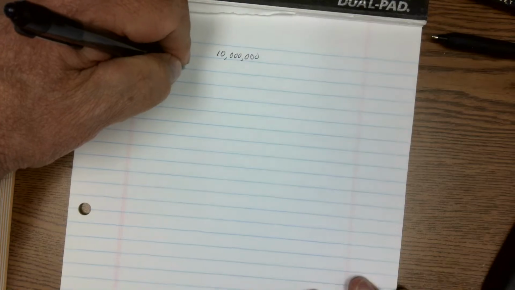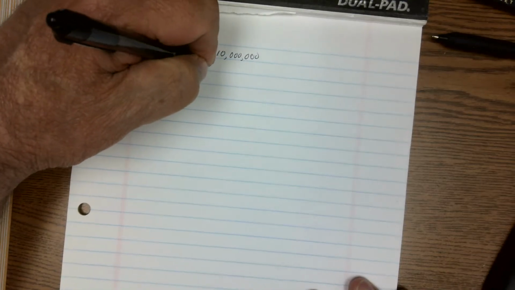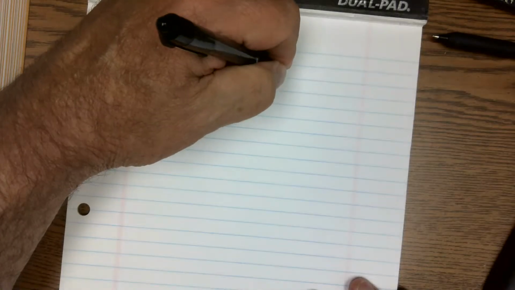So when we have a private placement, the issuance of bonds, let's say we're going to issue $10 million worth of bonds. We're going to receive cash of $10 million, and we're going to have bonds payable for $10 million.